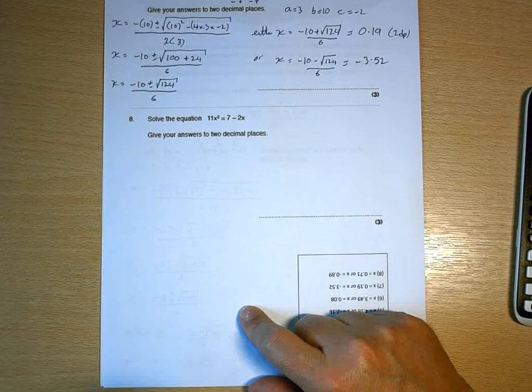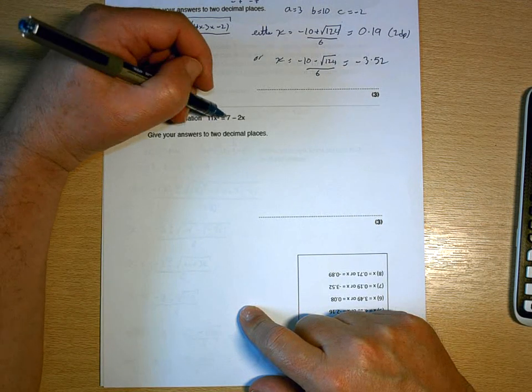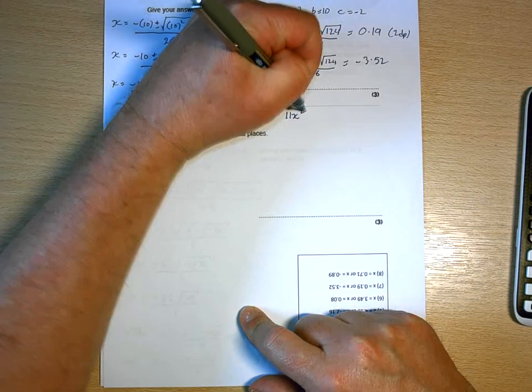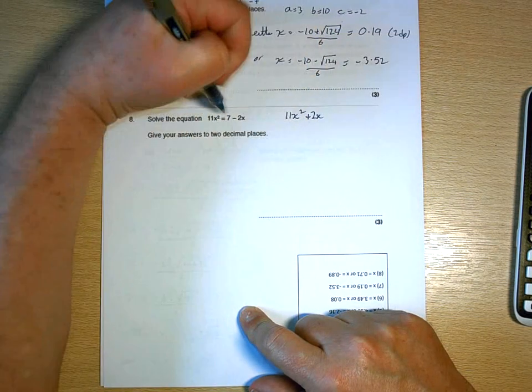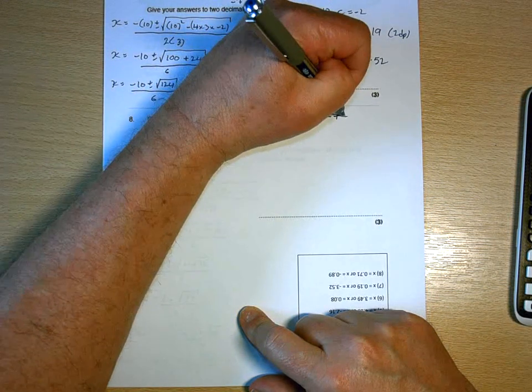And then the last one, again, I've got to rearrange that. I've got to add 2x to each side and then take 7 off each side. So you're going to end up with 11x squared plus 2x, add 2x to each side, minus 7 equals 0.